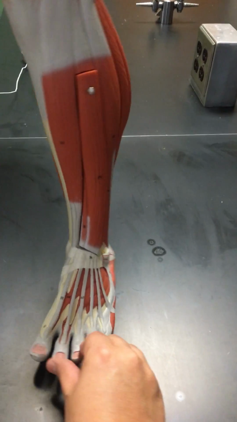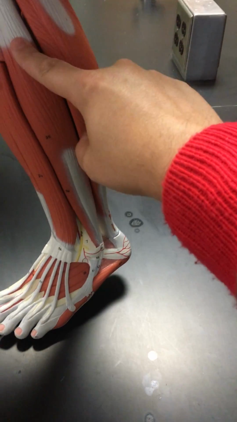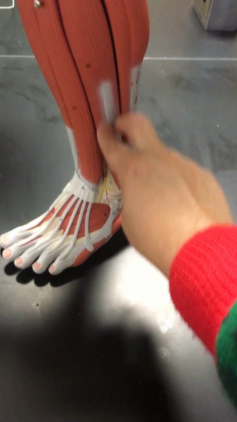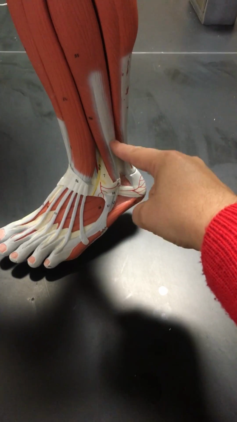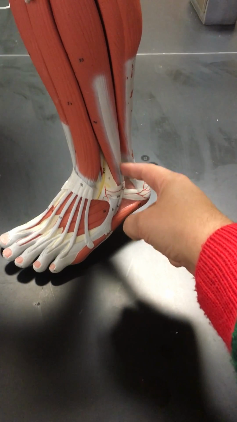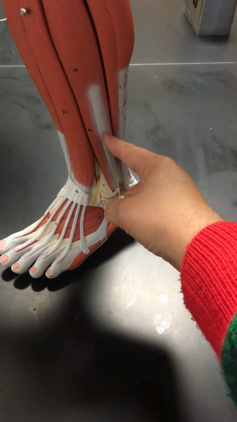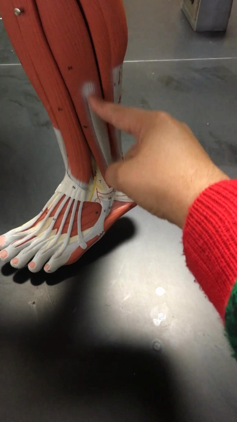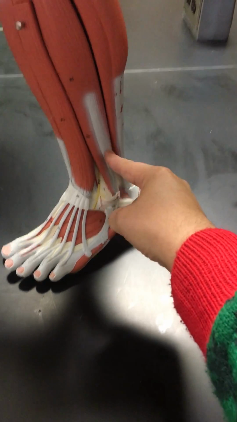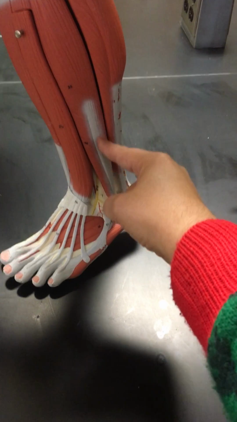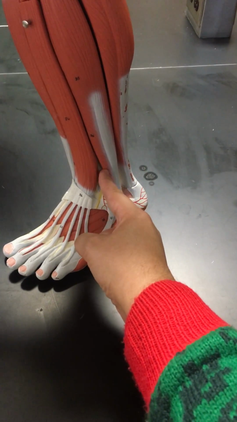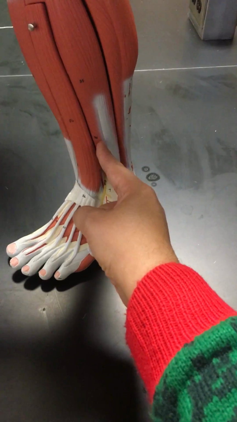Okay, and then we'll go back over here, and this muscle here is actually a combination of two muscles. So the fibularis longus is this muscle here, okay? And then underneath the fibularis longus is this muscle here. This muscle here is called the fibularis brevis, okay?